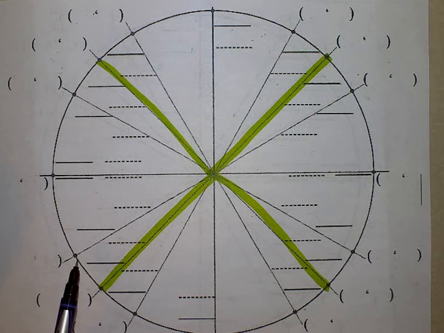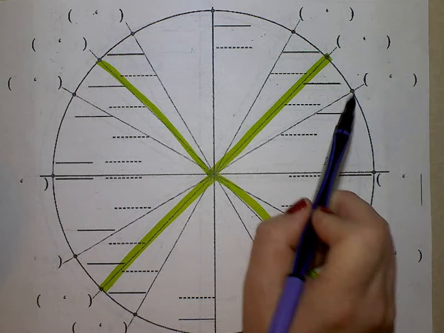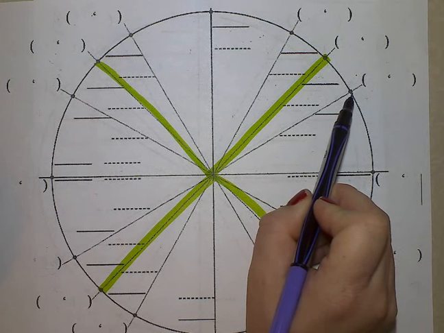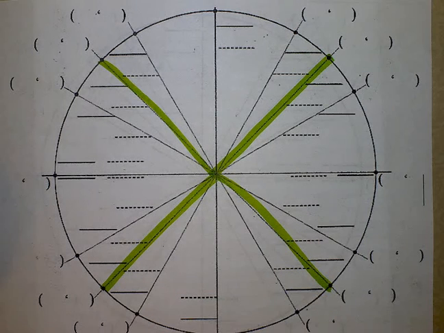Number 3. What is the ordered pair that can be found at this position on the unit circle? Number 4.